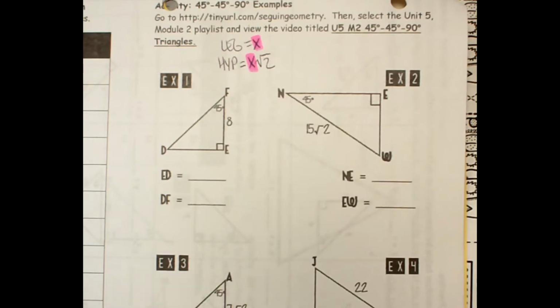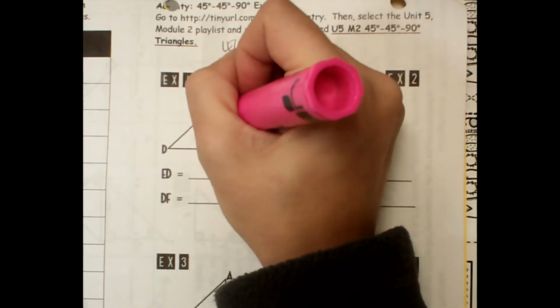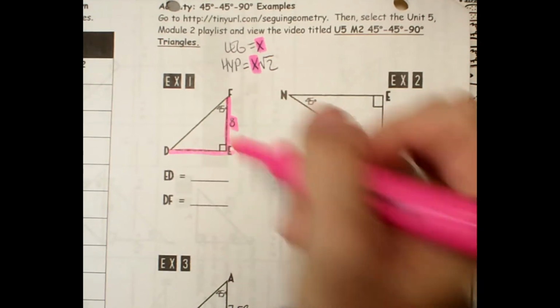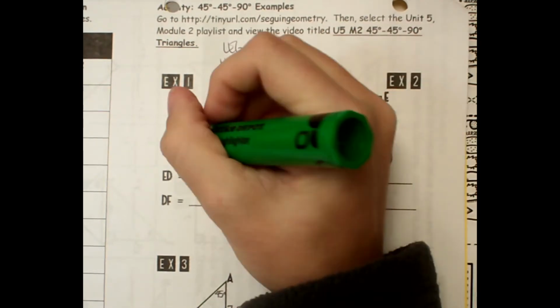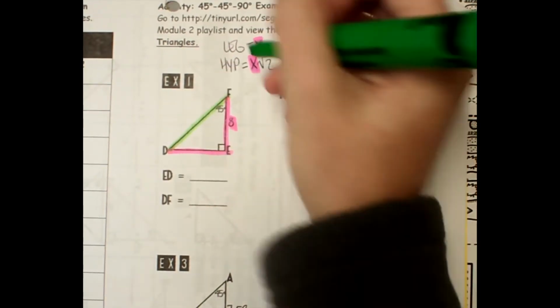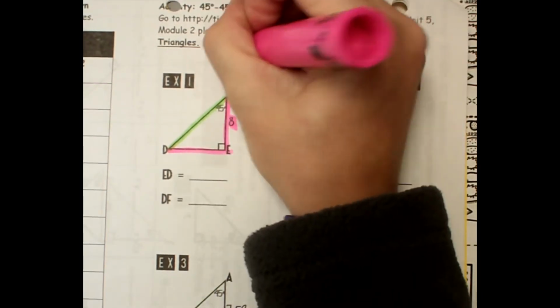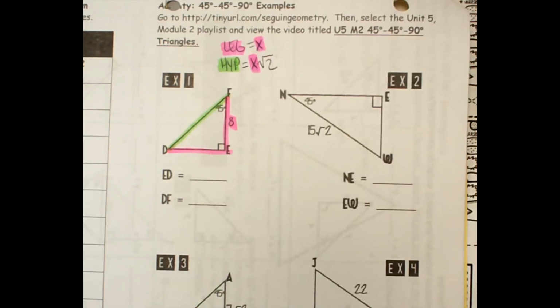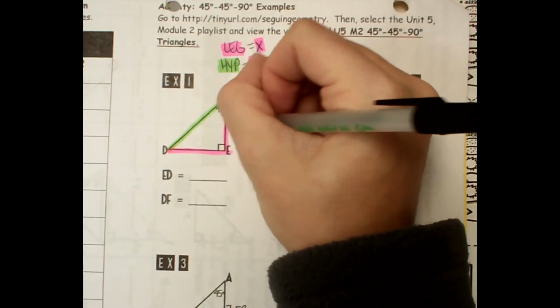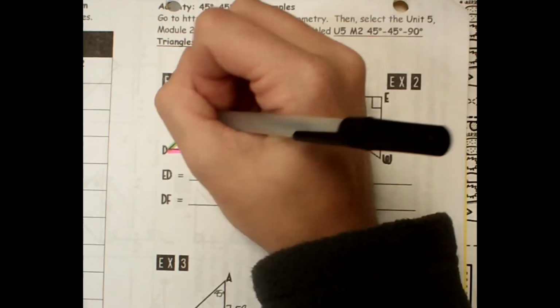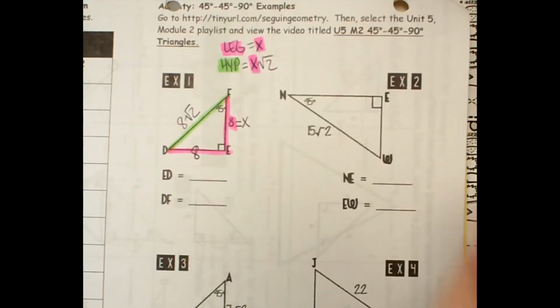So looking at example 1. Example 1 gives us the 8. 8 is attached to one of the legs, so my legs are in pink. My hypotenuse is going to be green, so the hypotenuse is x square root of 2. Your leg is the x. So in this case, they say my leg is 8. That means that x is 8. So if this leg is 8, then this leg is 8. And we can plug that 8 into the hypotenuse formula, so the hypotenuse is 8 square root of 2.